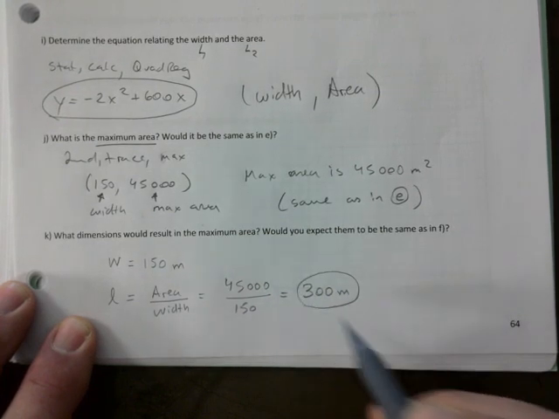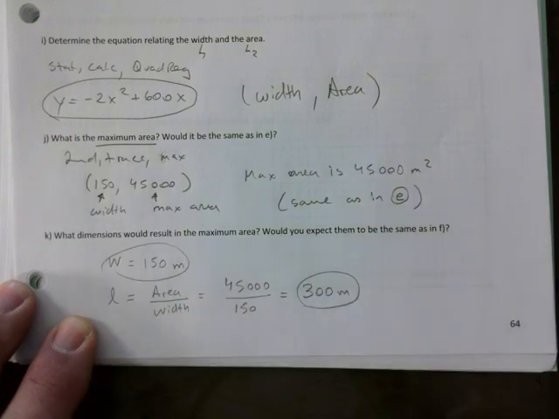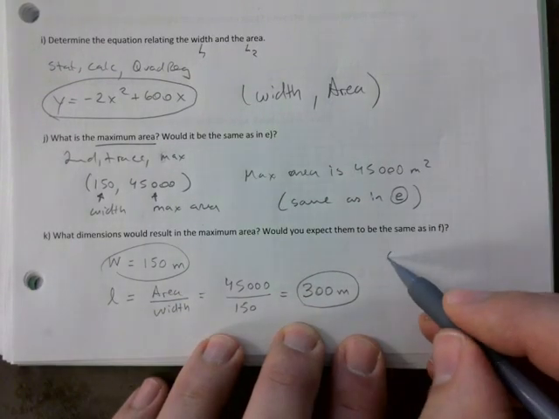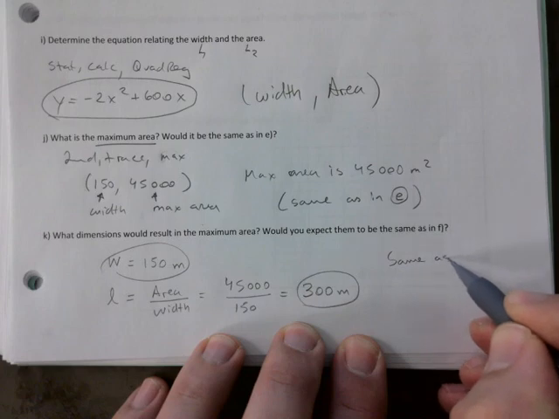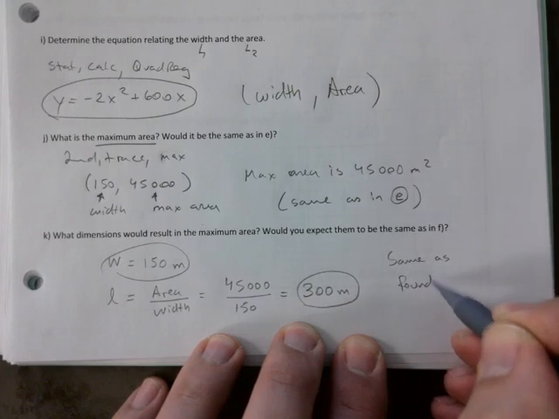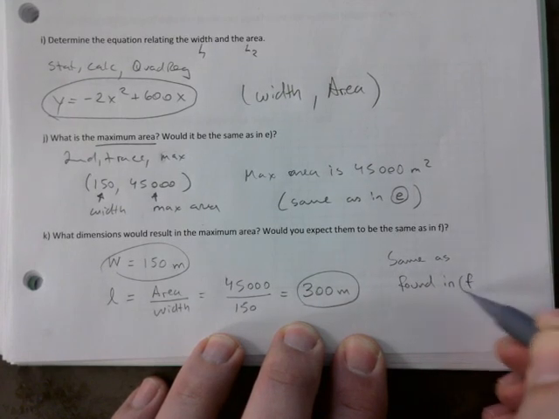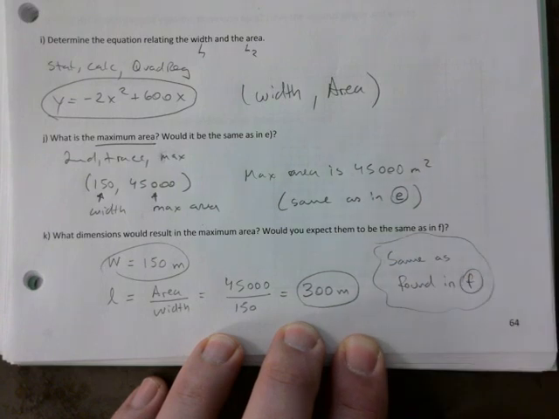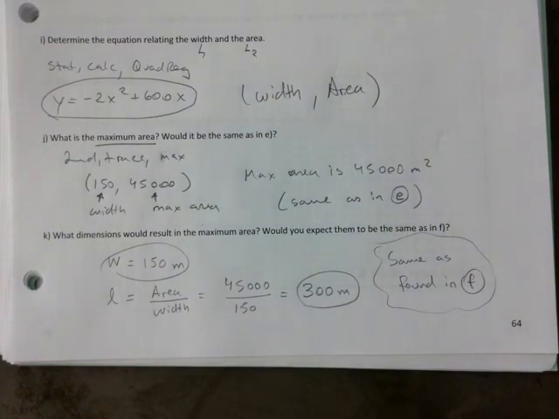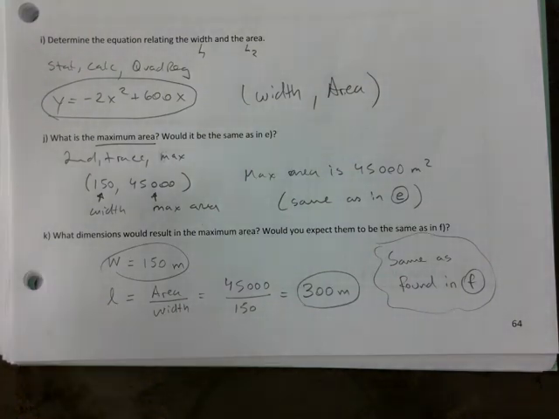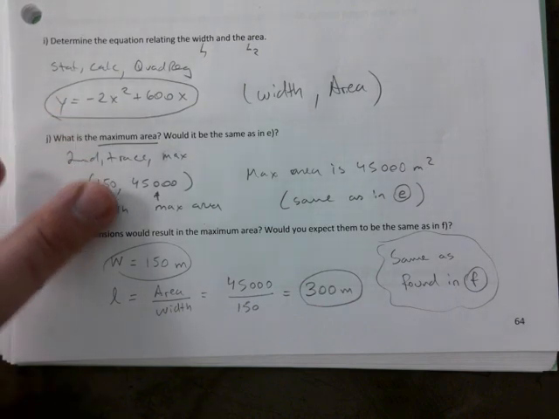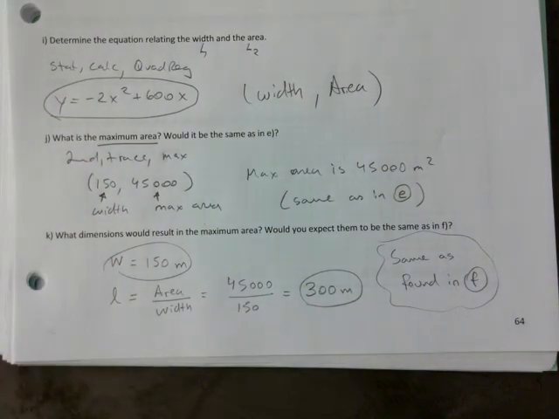And voila, right? Same as found in F, okay? So I want you to see that it doesn't matter how you do it, it's all connected, right? So this would have been like, hey, relate the width and the area and go through that, right? You still get the same.